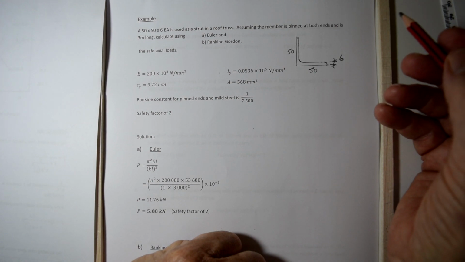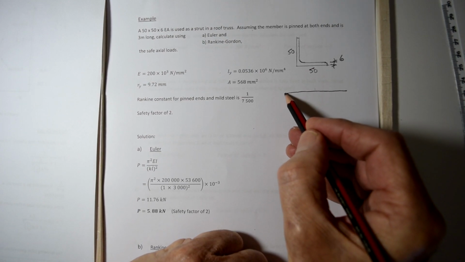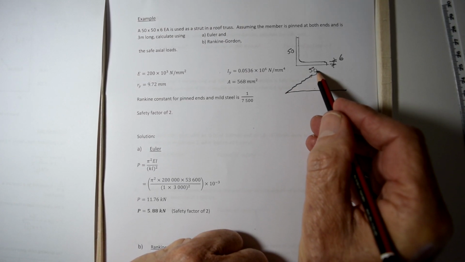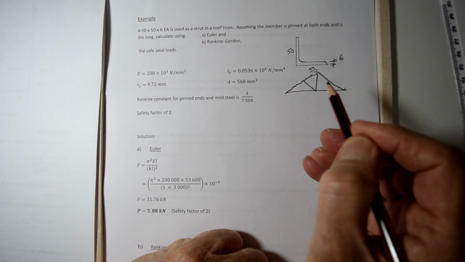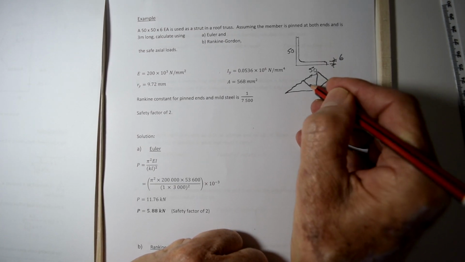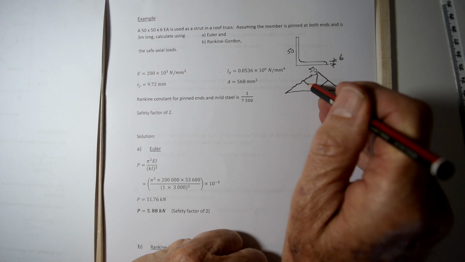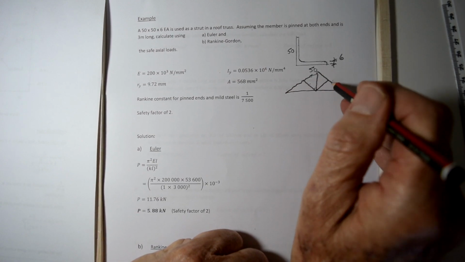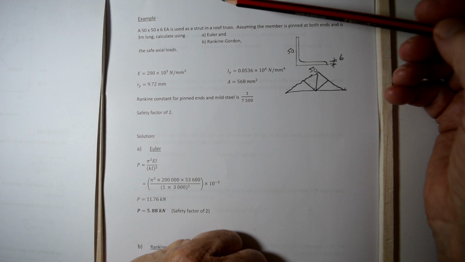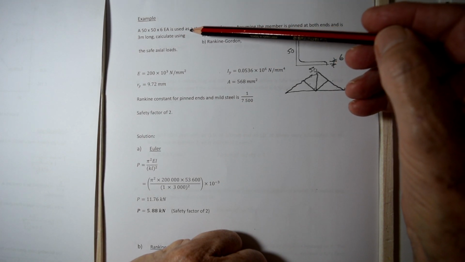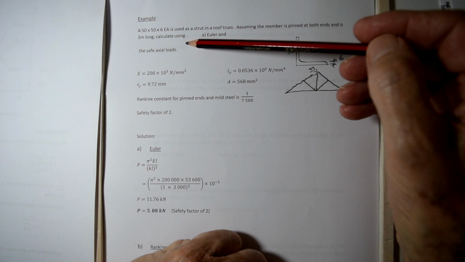And it's used as a strut in a roof truss. So if you can think of a roof truss that might look like this. A compression member in this roof truss, a strut, uses an equal angle to fabricate this roof truss, which carries roof sheeting and hence covers a building. So calculate using A, Euler, and B, Rankine-Gordon, the safe axial loads.